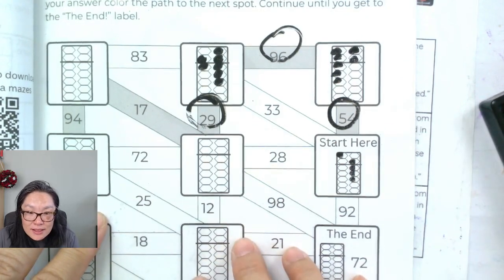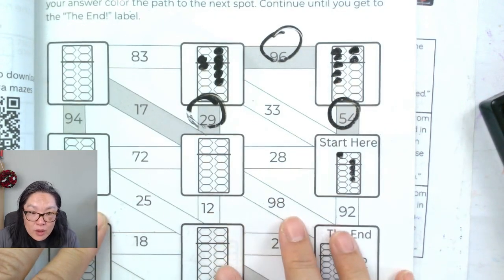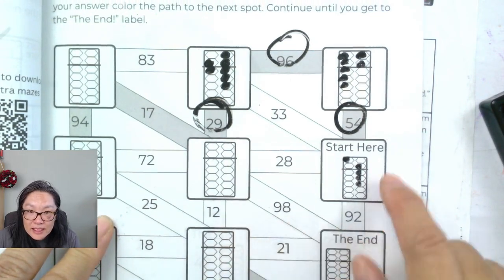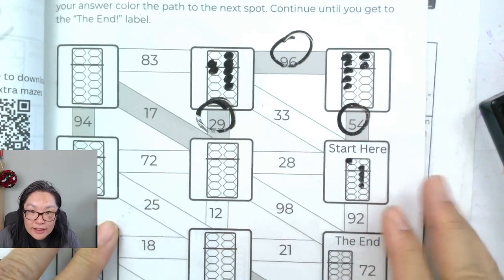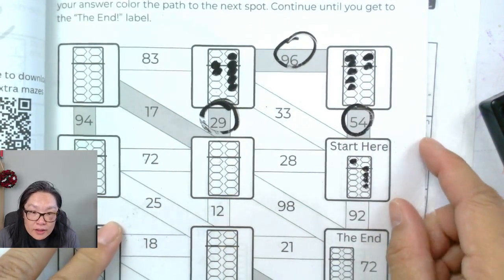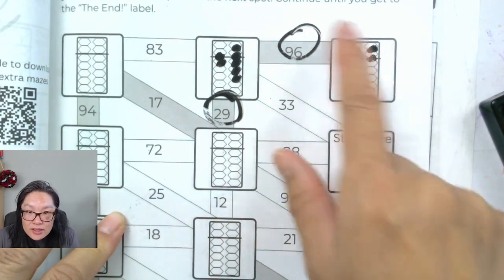So this is a reverse maze. What the reverse maze is that I give you a path, and I want you to look at the number, and then you're supposed to color in the dot. Does that make sense? So this is what I call a reverse maze.